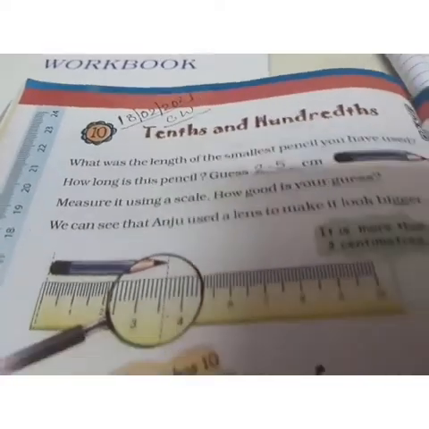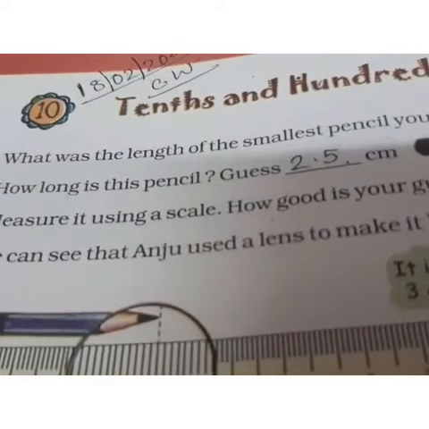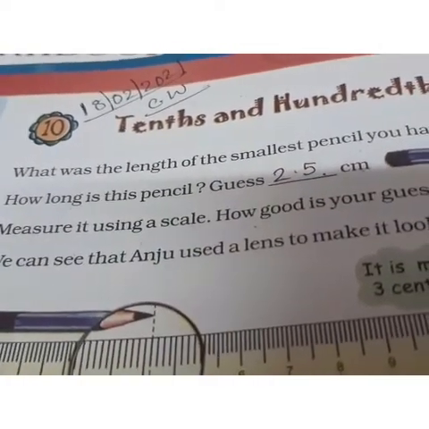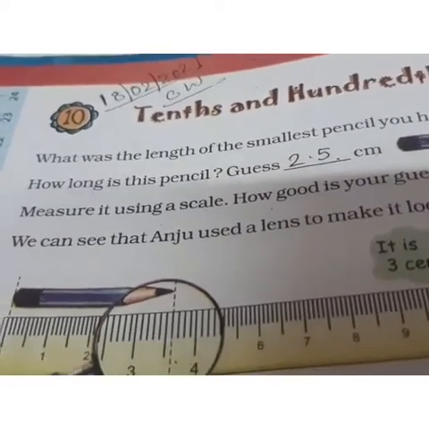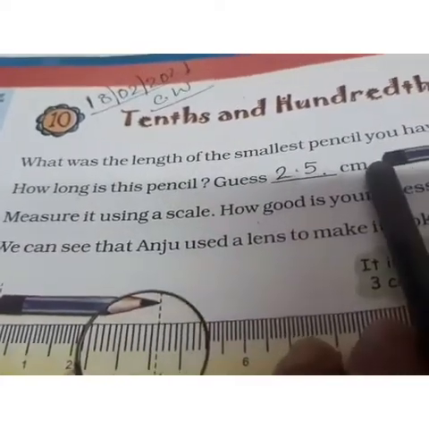First of all, you are going to write today's date and classwork. That is 18/1/2021 and classwork. Now, I already explained what is tenth and what is hundredth, but again we will study it. I'll explain once again in the textbook.